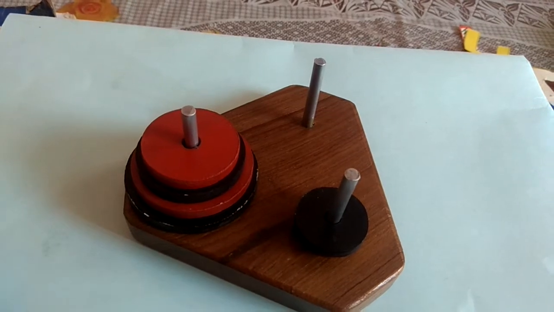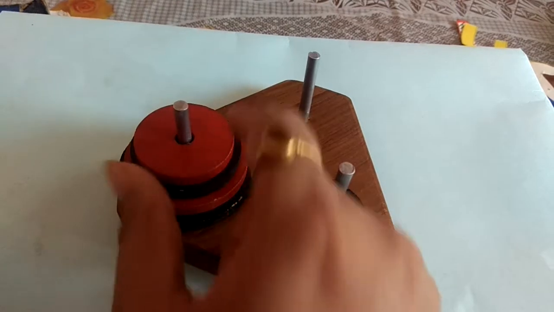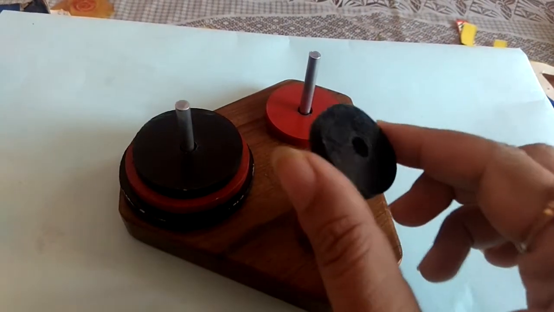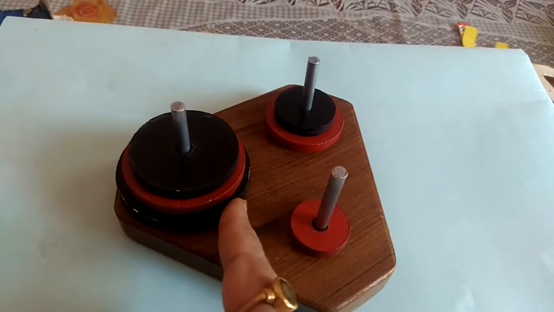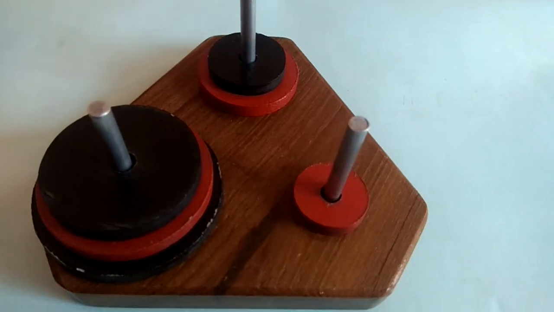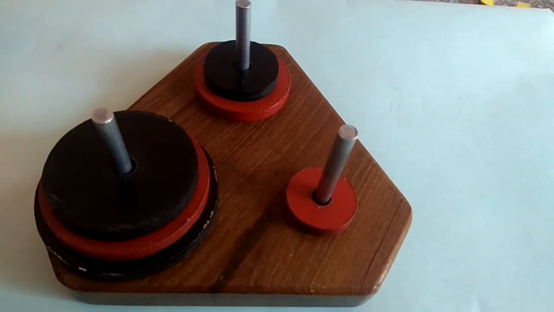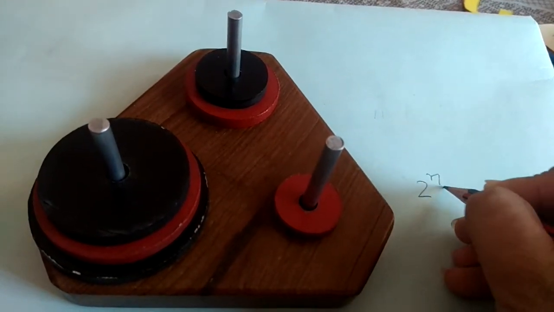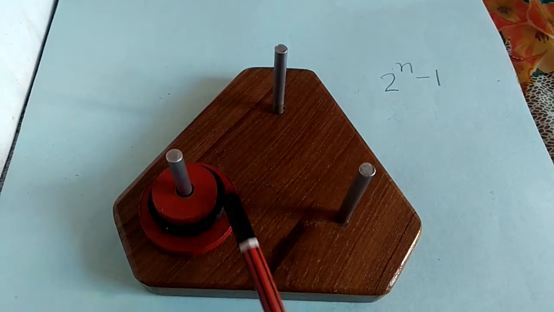Third rule, only the topmost disc can be moved. Now, this is the topmost disc in this tower, so we can move it to another tower. In this tower, this is the topmost disc, so we can move it to another tower. It means we cannot move any disc from the bottom. The Tower of Hanoi puzzle with n discs can be solved in minimum 2 raised to power n minus 1 steps.